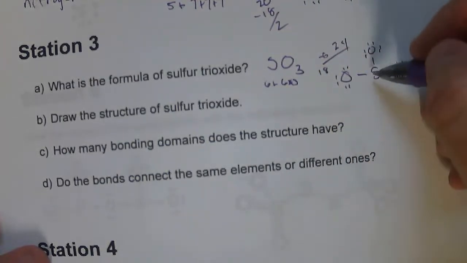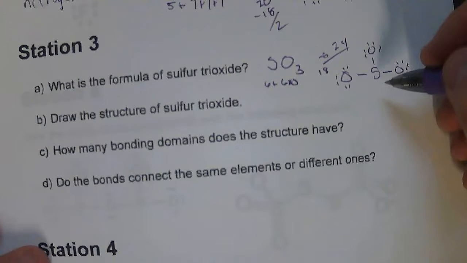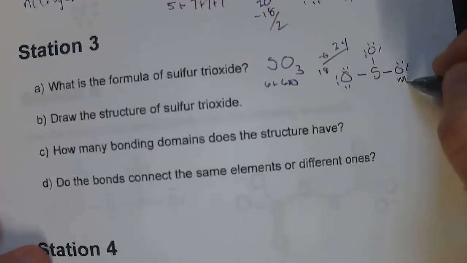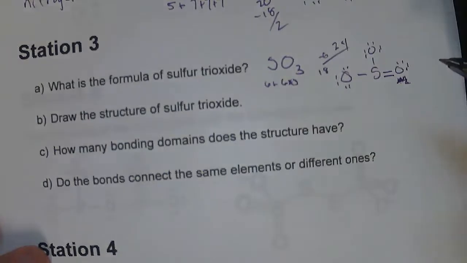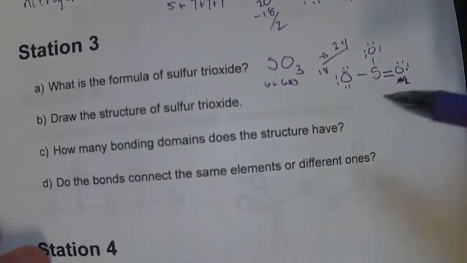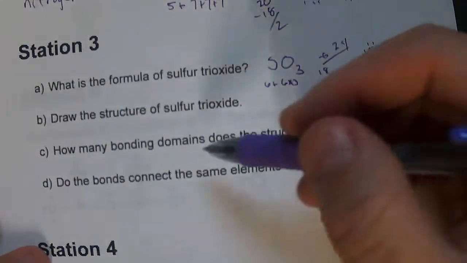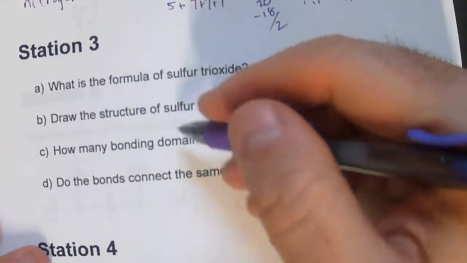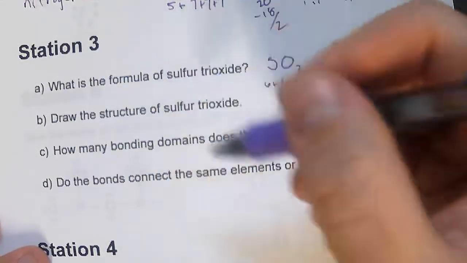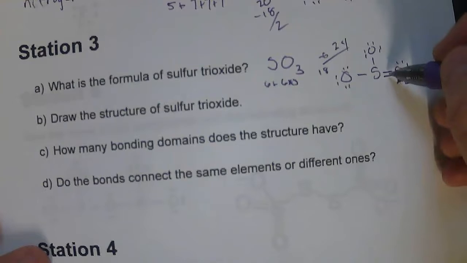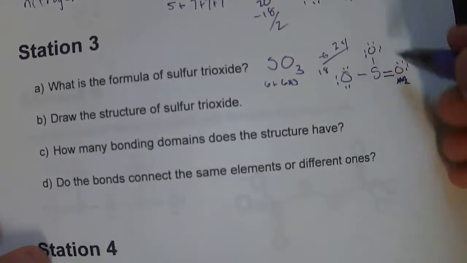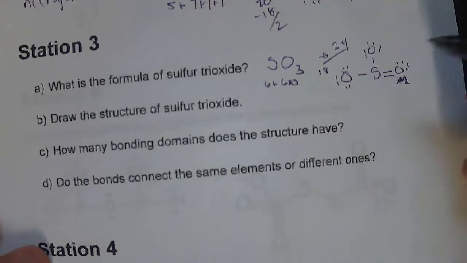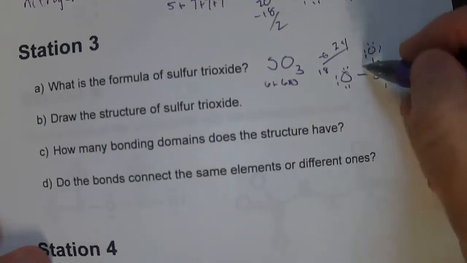And so now the central atom doesn't have 8 around it. So we're going to take one of these and we'll get rid of this one. And so now that makes a double bond. Okay. So how many bonding domains does the structure have? So this is how many bonds, okay? We don't have to call them bonding domains, but remember, a double bond counts as one bond. Even though it's 2 lines, we call it a double bond. It's still just one bond. So this is 1 bond, 2 bonds, 3 bonds.